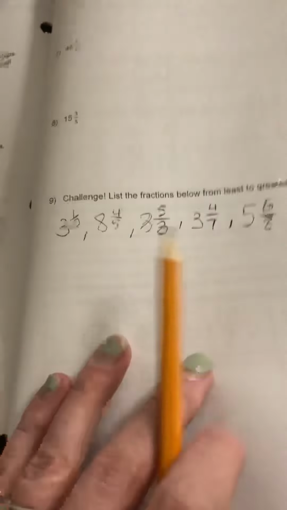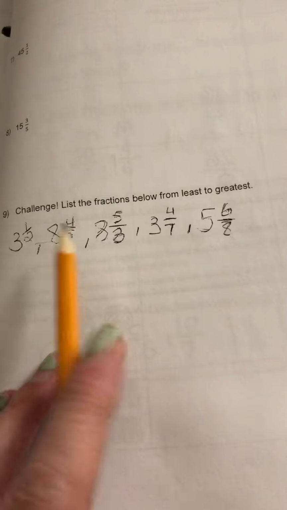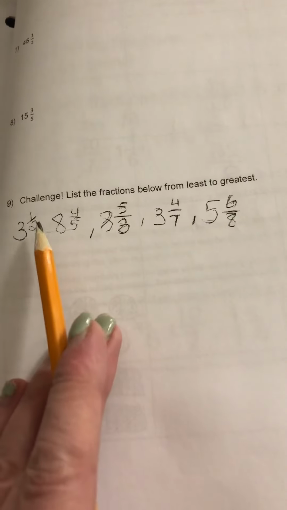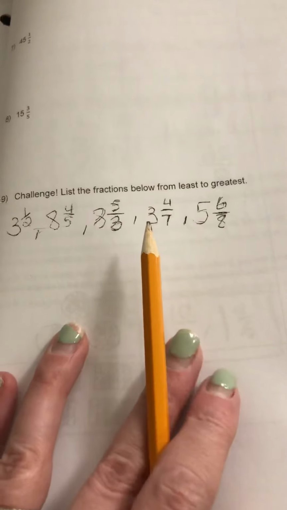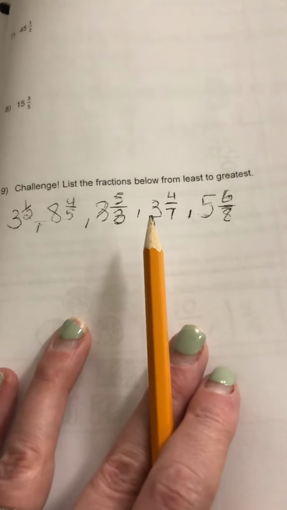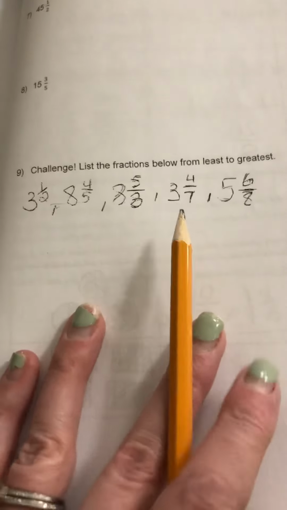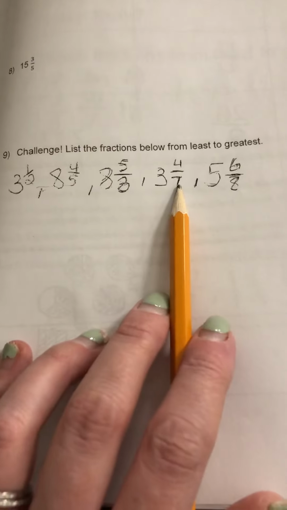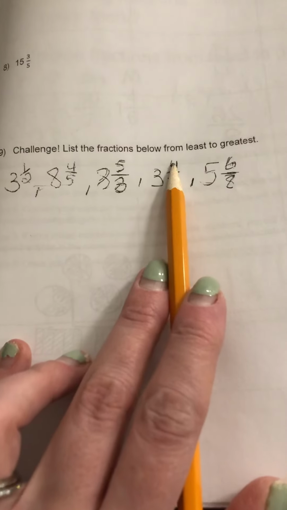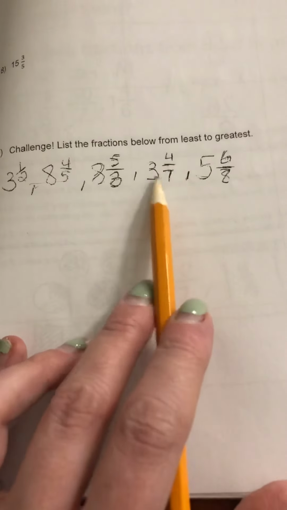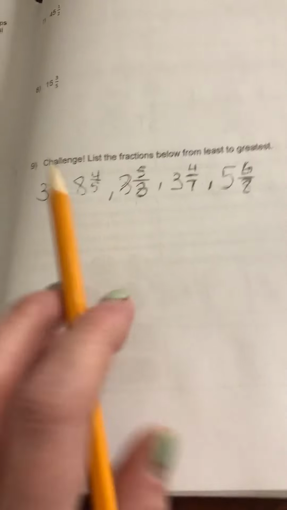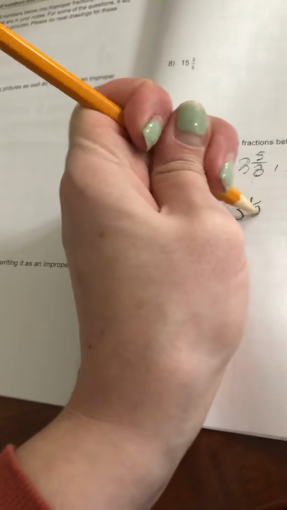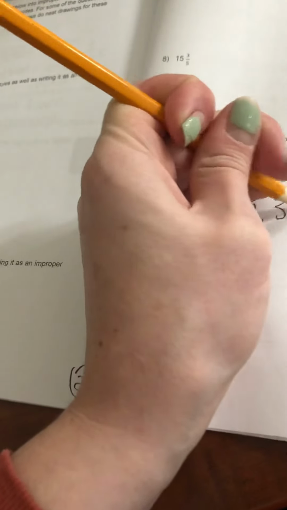So again, the ones with 3s in them, right? My whole numbers of 3 are going to be the smallest, but I've got to figure out, is a half smaller than 4/7? Okay, and you should already be able to figure that one out in your head because half of 7 is 3.5. So if this is a 4 here, this would be greater than a half. So that means my smallest mixed number here is going to be 3 and a half, so it goes in front. And then 3 and 4/7.